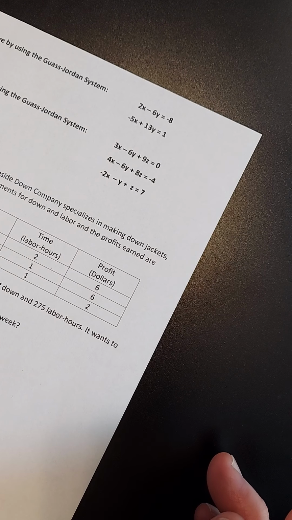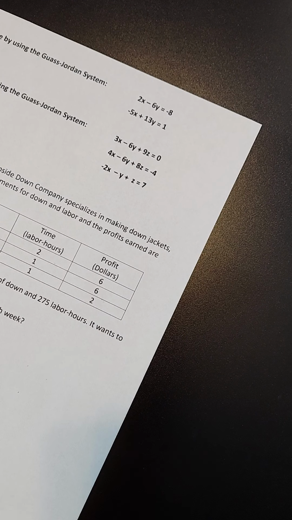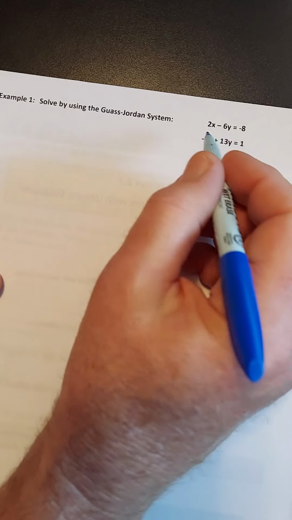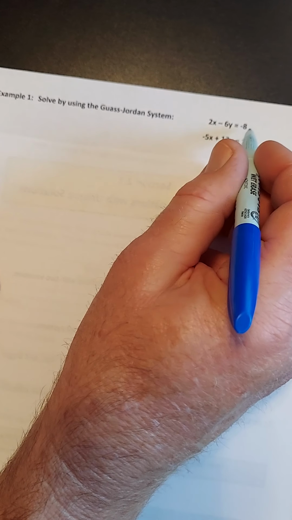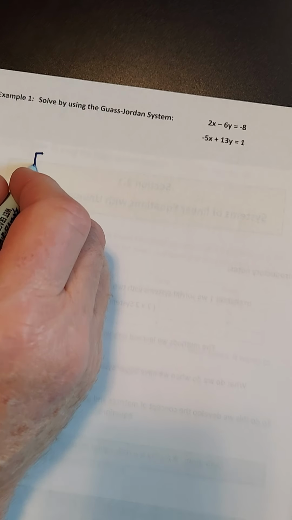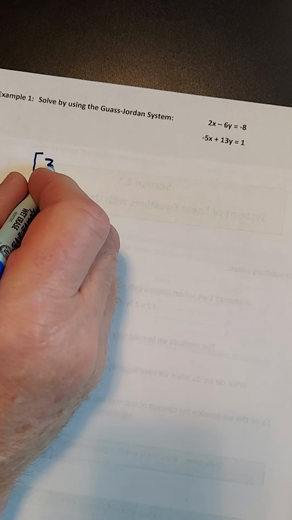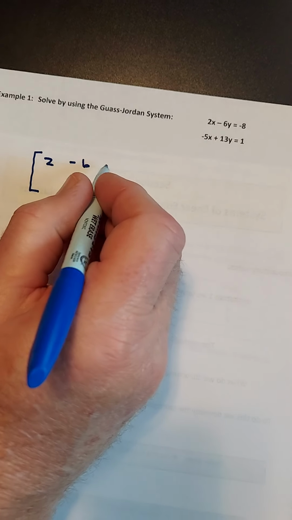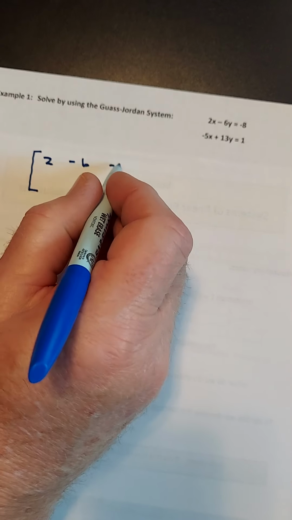Okay, now what? Okay, so now I'm going to do a couple examples using Gaussian elimination. So my equations, I've got 2x minus 6y equals negative 8. So my first step, I'm going to write that as a matrix. So 2, negative 6, negative 8. And the second row is going to be negative 5, 13, and 1.